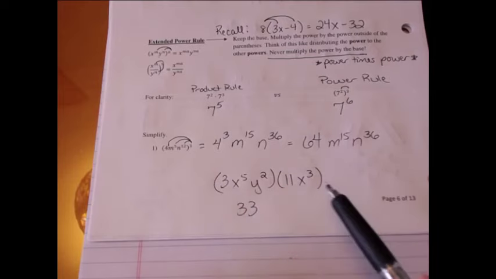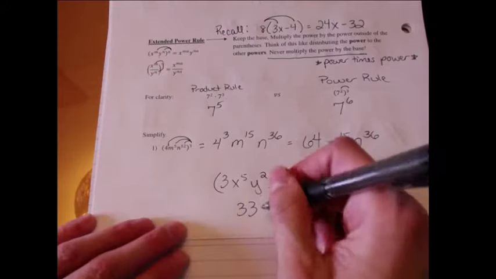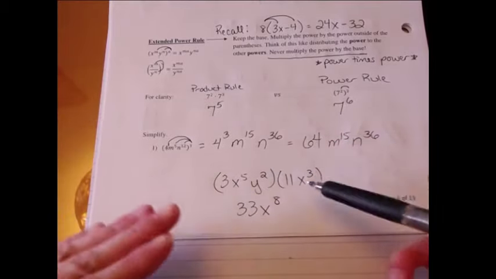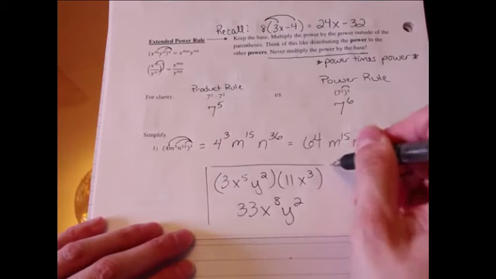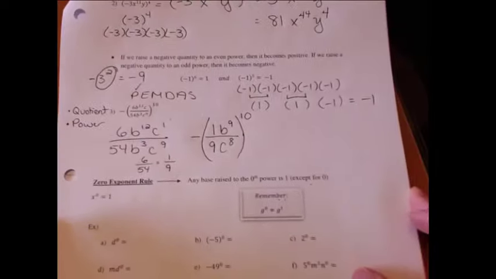Because this is not a fraction and they're all on the same level, these are all in the numerator, x to the 5th times x to the 3rd, well, you keep the base, add the powers. We'll bring down the y squared, and that takes care of this guy. But if you look at our fraction, we have b to the 12th over b to the 3rd. That's the quotient rule. So a fraction versus non-fraction.